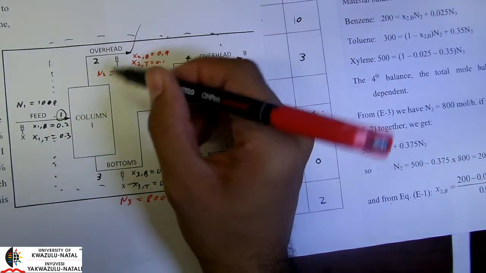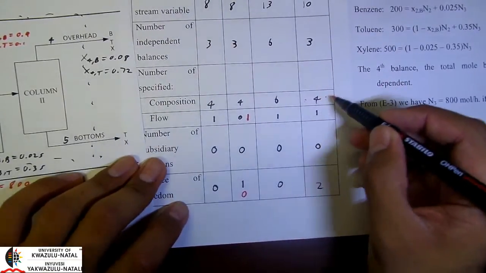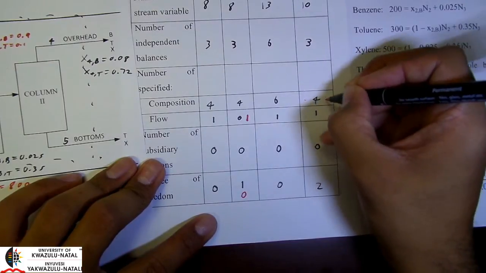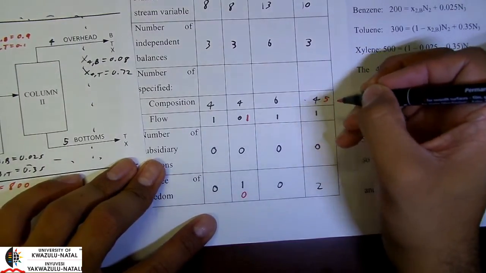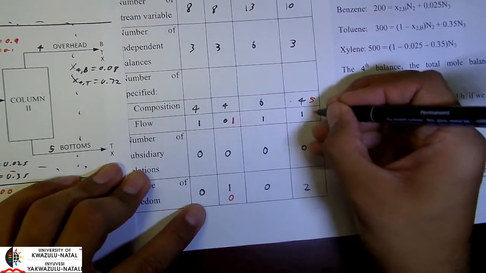So both of those are known now. So instead of having just 4 specified compositions, we now have 5 independent specified compositions, and we have one more specified flow.